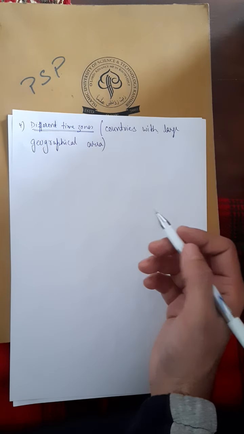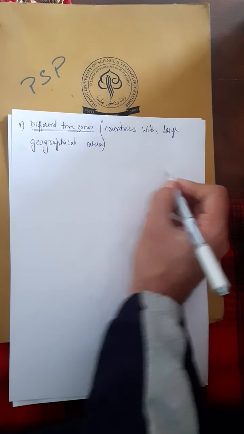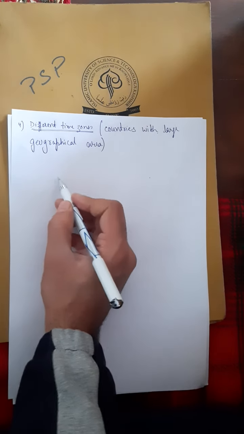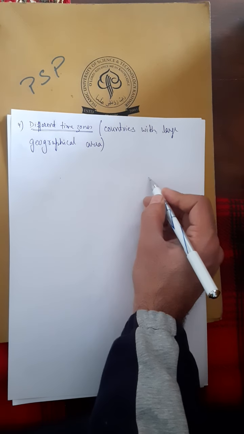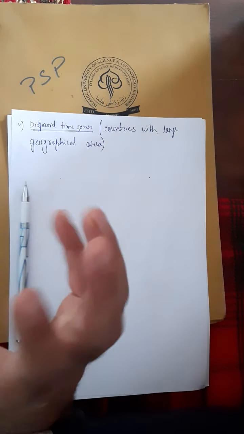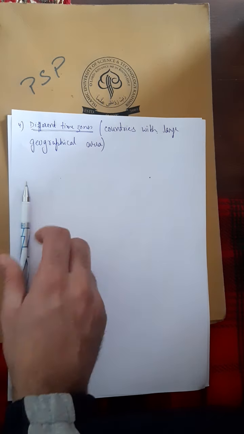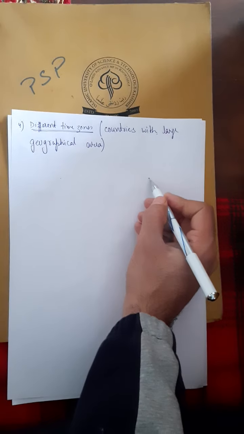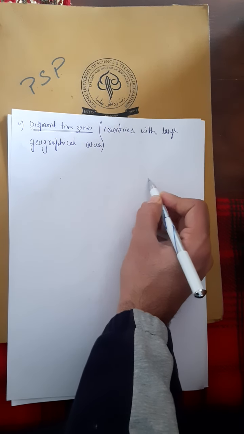Suppose we talk about India. In the extreme east we have Arunachal Pradesh, and in the extreme west we have Gujarat. And you know that the motion of the earth is anti-clockwise. Okay, so obviously the sun rises earlier in the east, in Arunachal Pradesh.